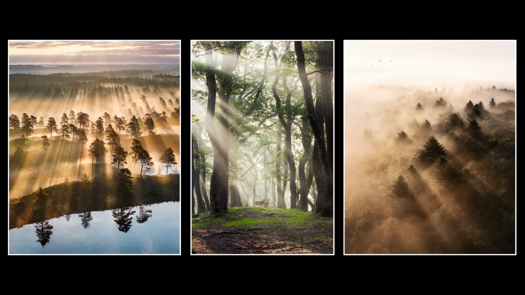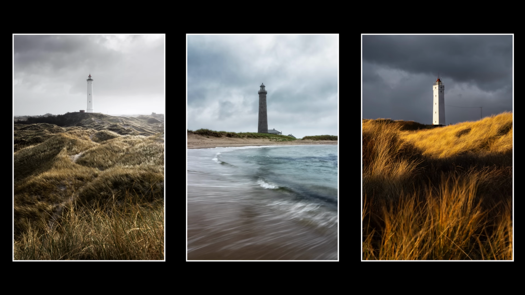The right way is the way that you best convey whatever you want to tell with your photo, whatever you want to show with your photo. And what format or orientation you choose to compose your photos in also utterly depends on what you want to show.